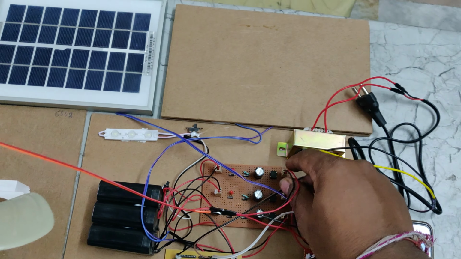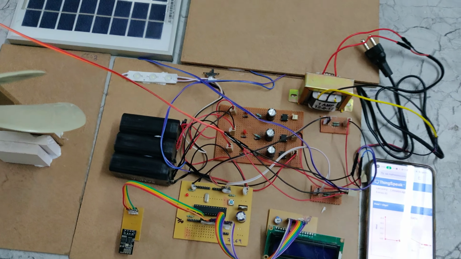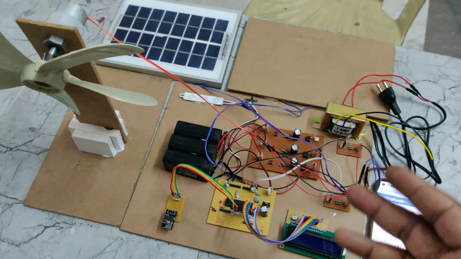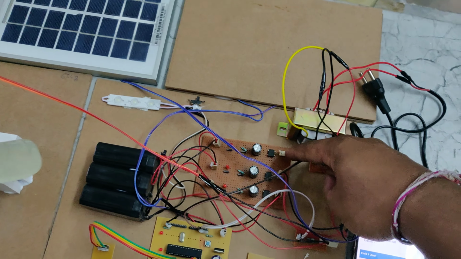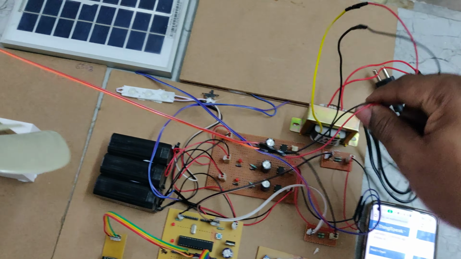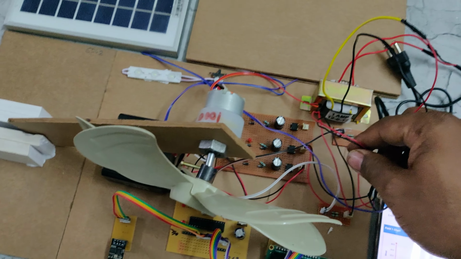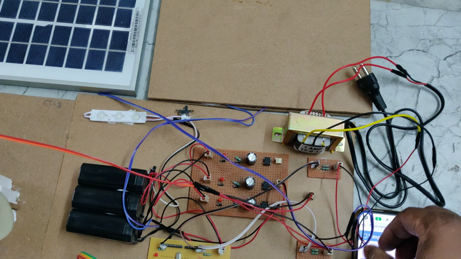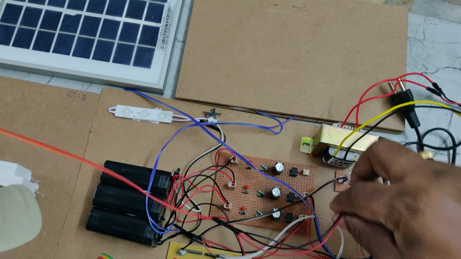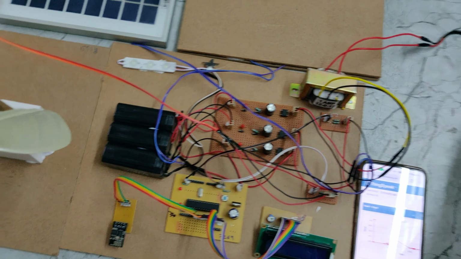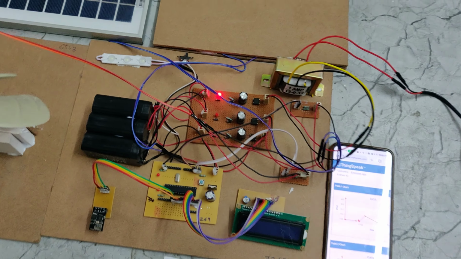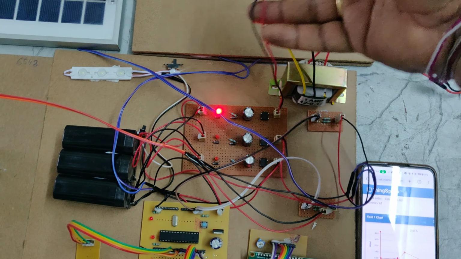One more thing: if you want to charge the battery pack whenever wind, solar and piezo are not available, you can use this transformer. Just disconnect any one of the two pins. Just for demonstration I am removing this. By removing the wind, just connect the transformer over here and turn on the power supply. Only connect the transformer over here.